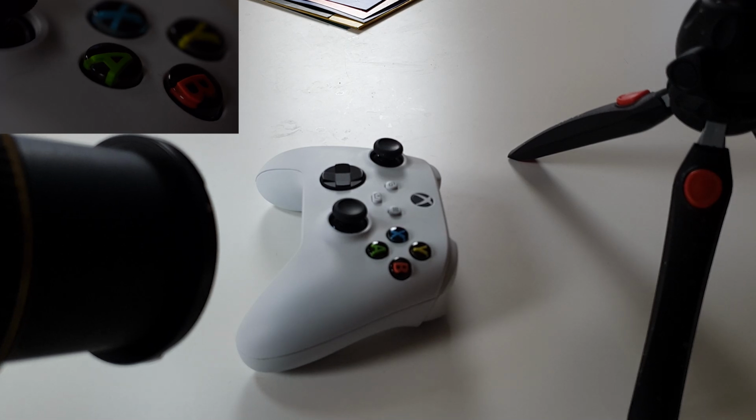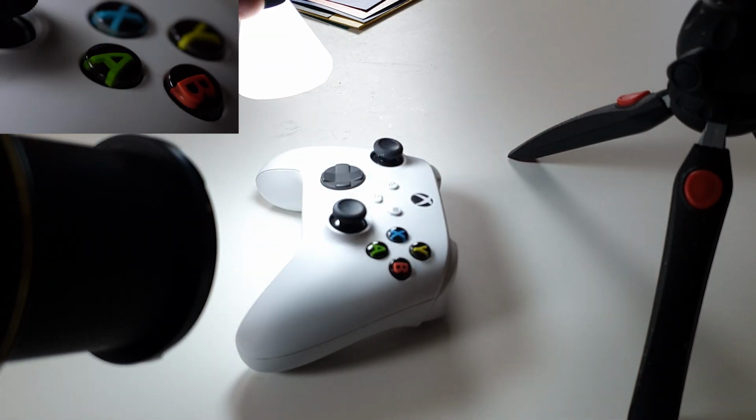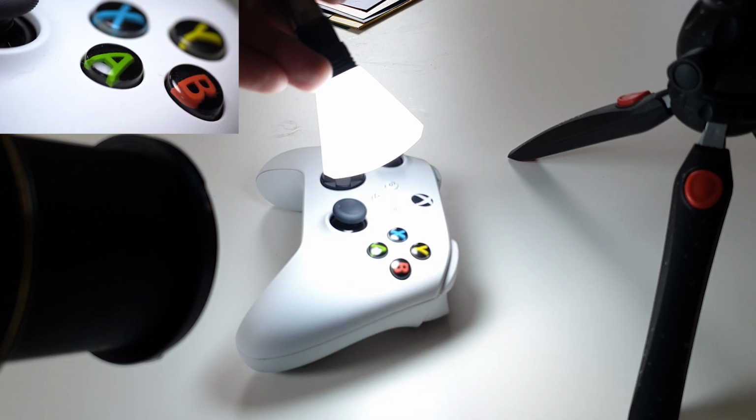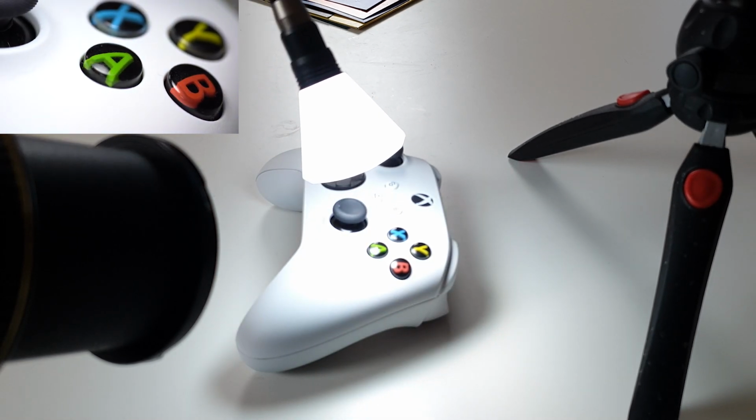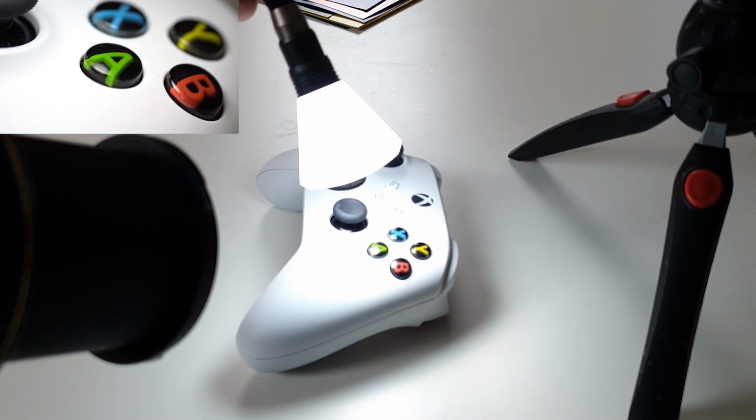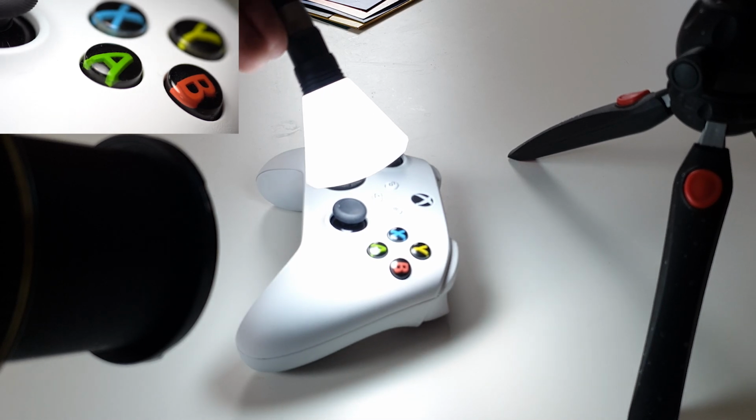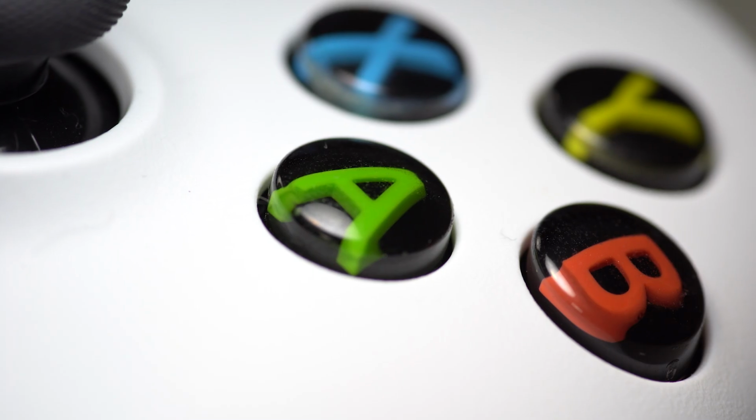So the first light that I need is a key light, which is going to be the main light on the front of my product. I'm going to bring in this white lighting arm with a diffuser as close as I can without actually bringing the light source into my image.